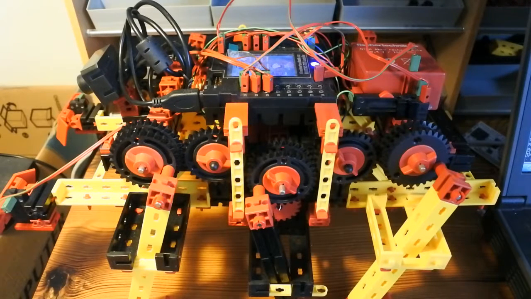So let's go and see whatever happens. It takes a bit of time, and it says picture, so I will have to disable the taking of pictures. Something I didn't think about.